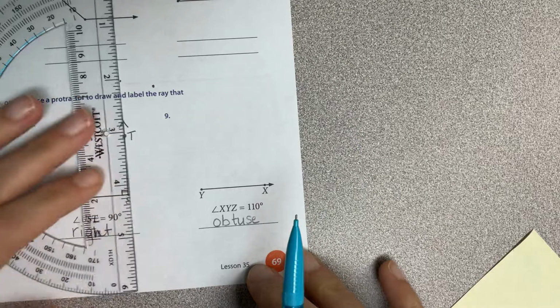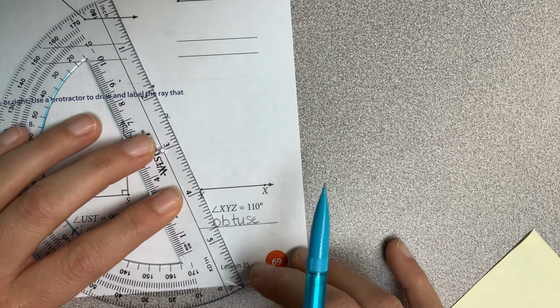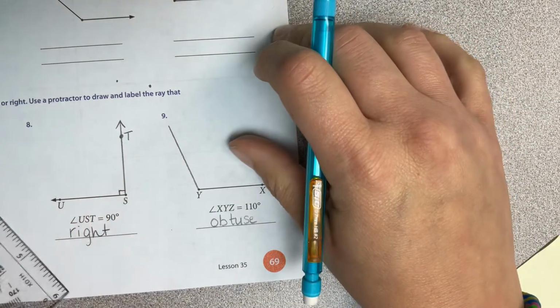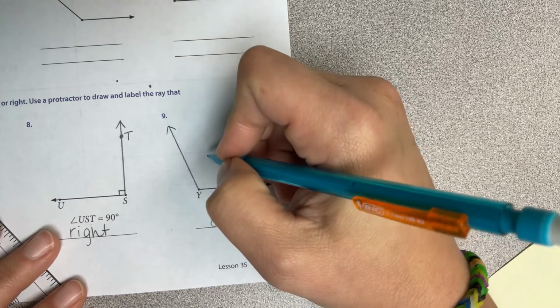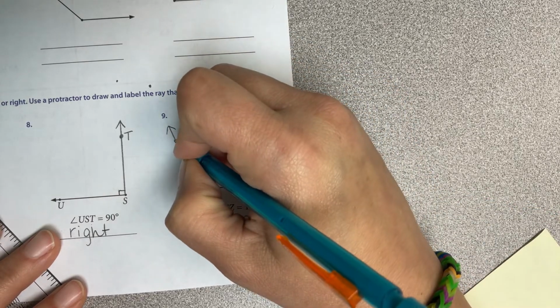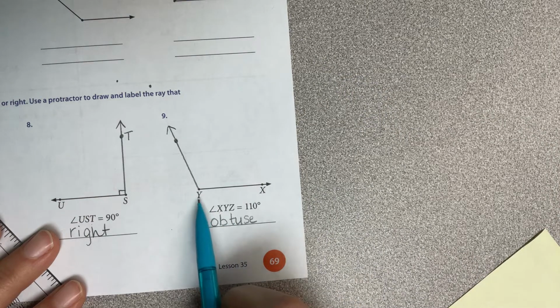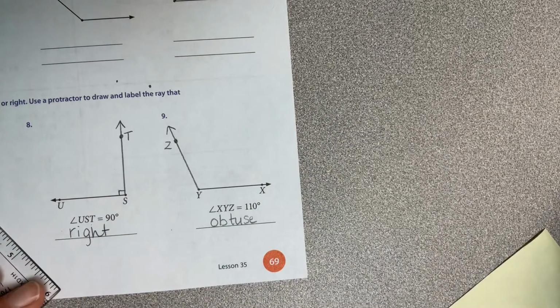Then I'm going to take my protractor. I'm going to line up dot Y and the dot that's way up there. And then I'm going to draw my line just like that. Then I'm going to put the arrow there because it is a ray. And then I need to label this ray. We have X, Y, Z. So this is going to be point Z.